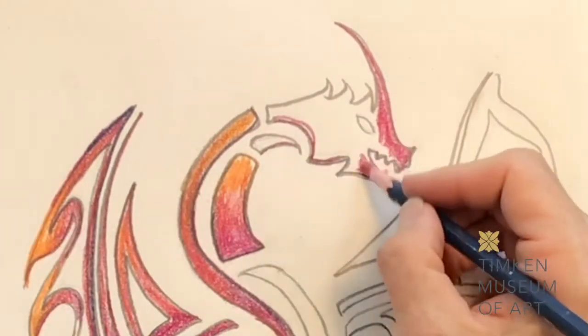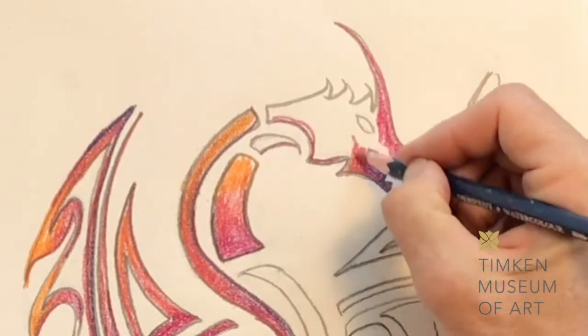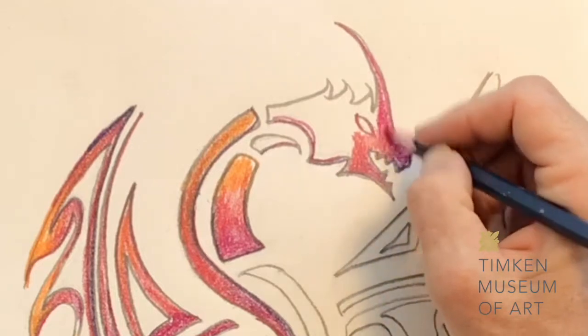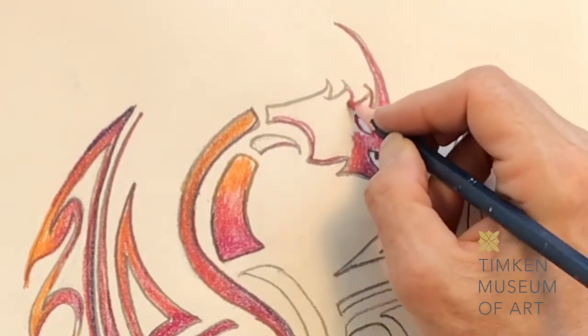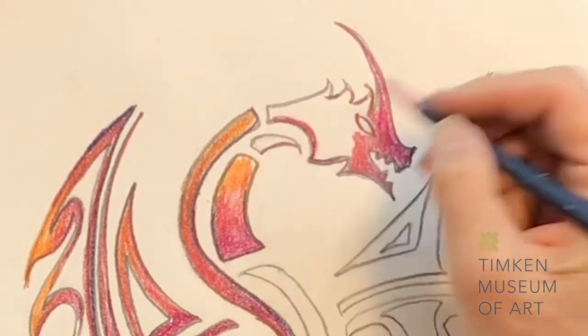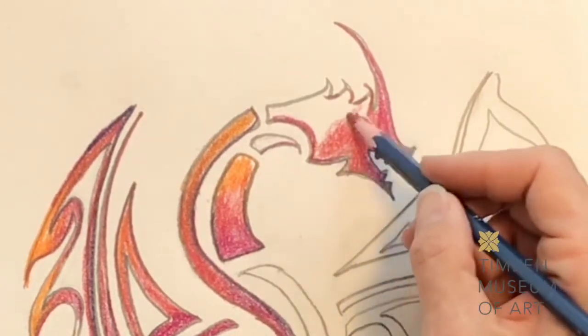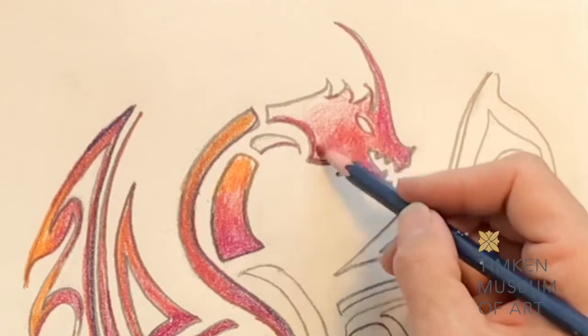So on this dragon head, I'm basically only using the magenta, the red, and the yellow-orange. I used a little bit of the purple on the teeth and maybe the underneath of the chin, but that's it. I figured the head was up high catching a bunch of light, and I didn't want to use a bunch of purple.